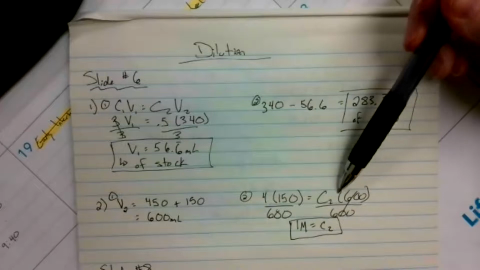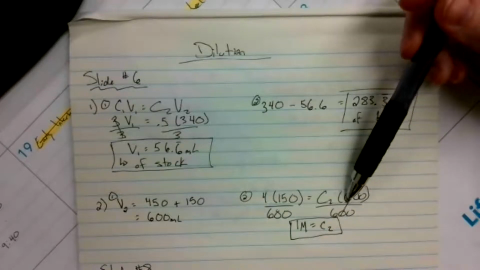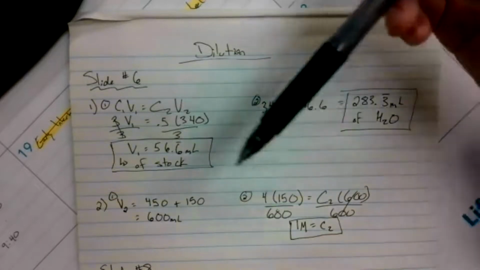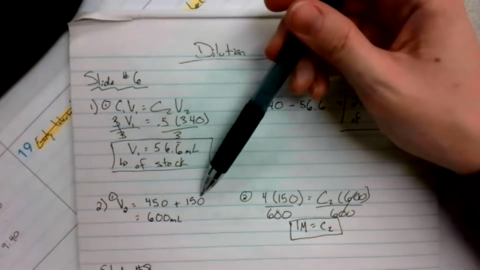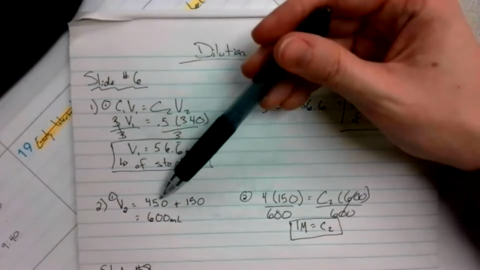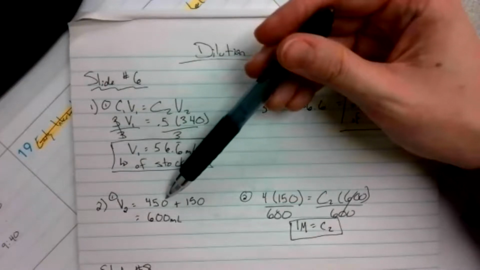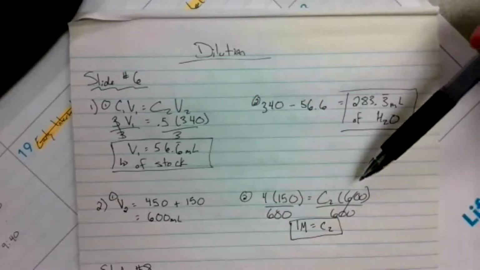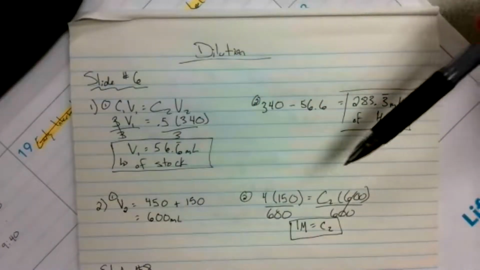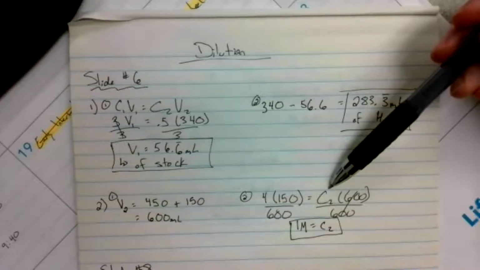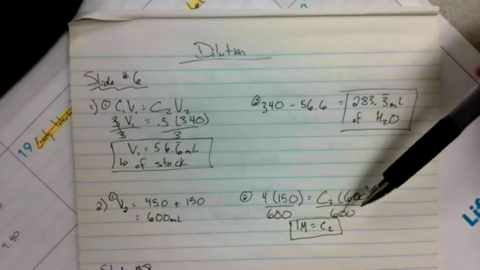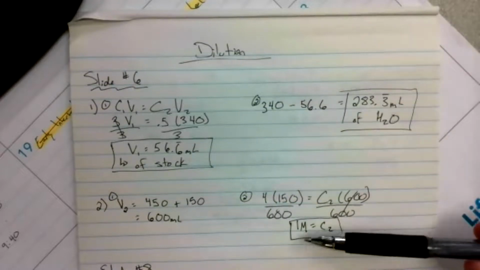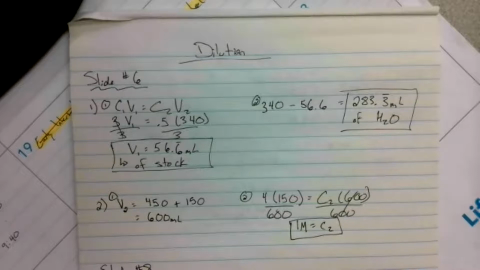This is the volume of solution that we created. And in order to make that solution, we took 150 milliliters of stock plus 450 milliliters of water and made 600 milliliters of solution. So that's where the 600 comes from. And then in order to solve for the concentration of our new solution, we just divide by that 600 on both sides, and you end up with a 1 molar concentration.